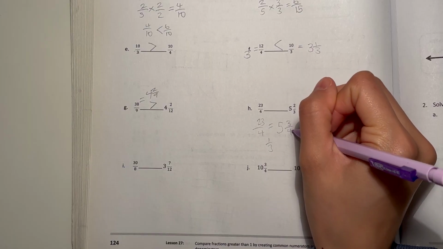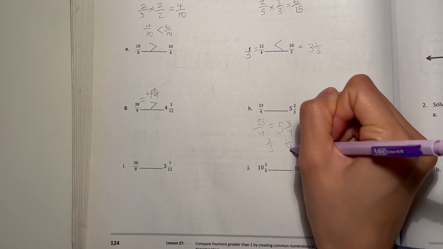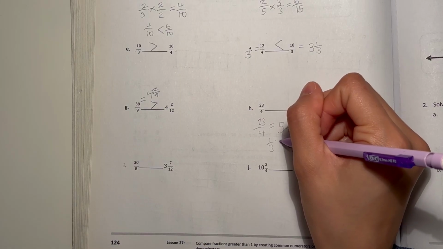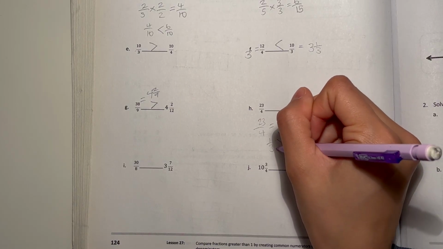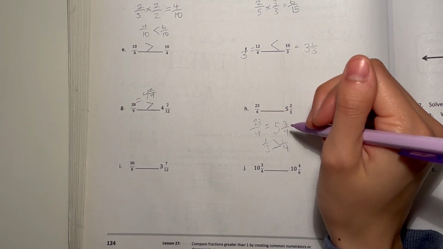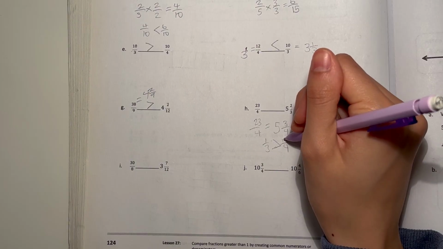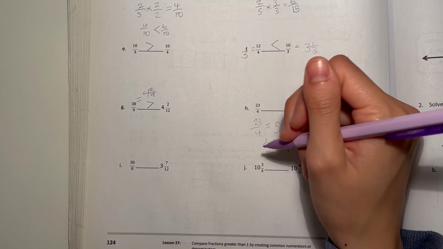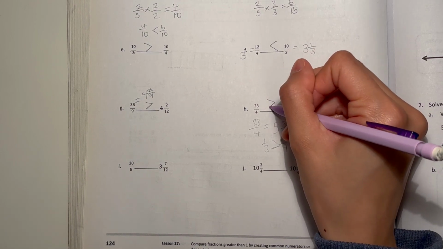And 5 and 3/4 is 1/4 away from 6. Well, 1/4 is smaller than 1/3. That means 5 and 3/4 is only 1/4 away from 6, while 5 and 2/3 is further away from 6, which means 5 and 3/4 is greater.